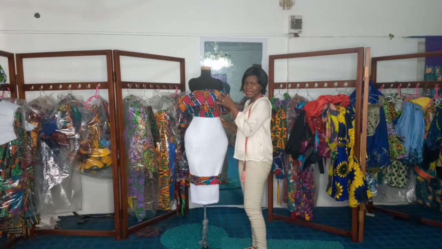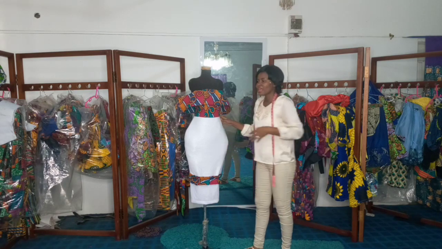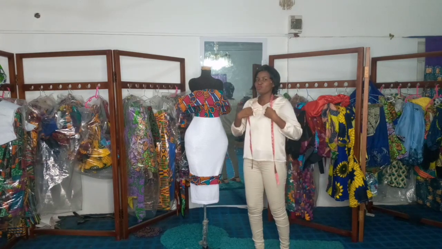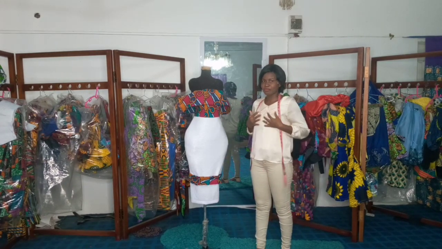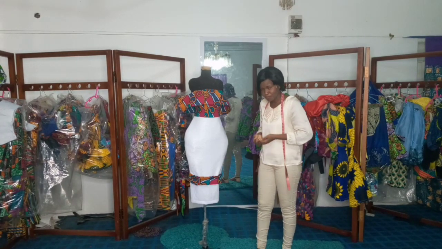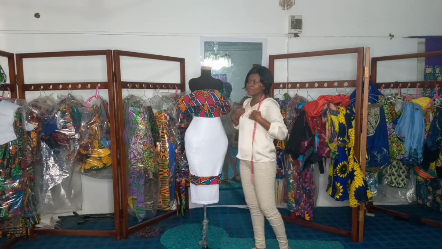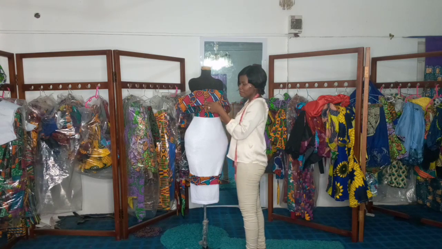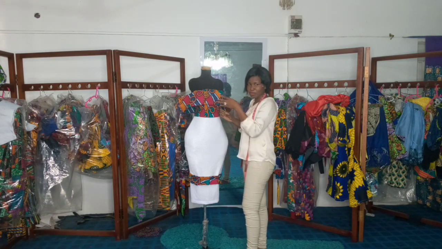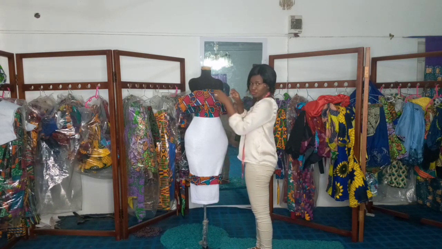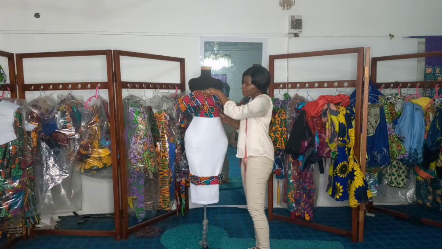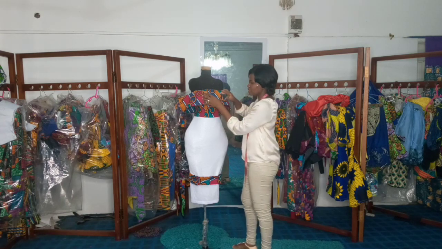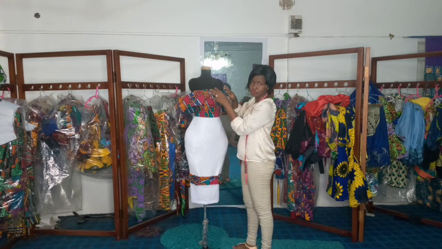Before you take a client's bust measurement, it is advisable that you make sure that the client is wearing a good bra that will make the breast stand, not fall. So after making sure that the breast is in the right position, you take the measurement around the widest part of the body, the place that is protruding. So you don't take the measurement above the breast or below the breast. You take it around the place that is protruding.